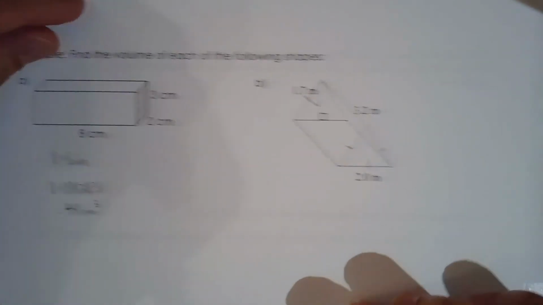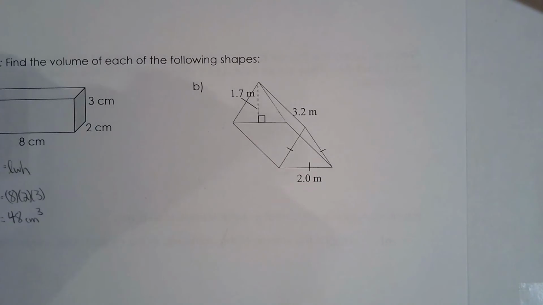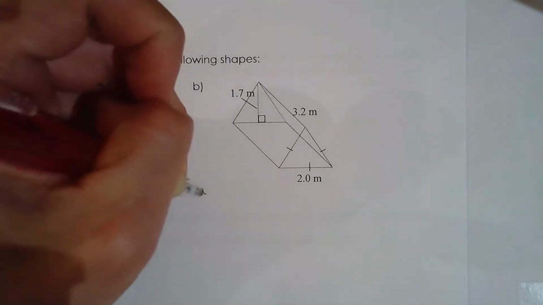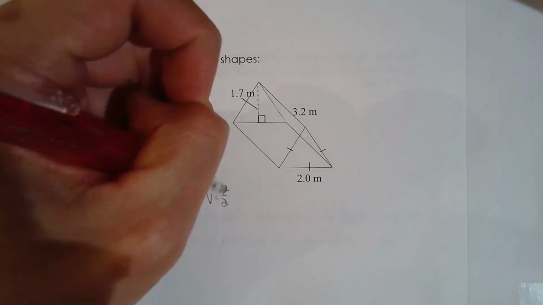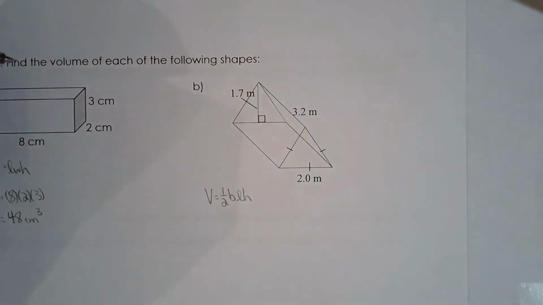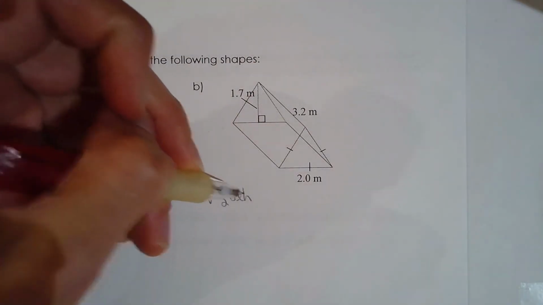What about for the next one? The next one is a triangular prism. Okay, so let's write down the formula if you want. That's the formula, area of the base times the height.